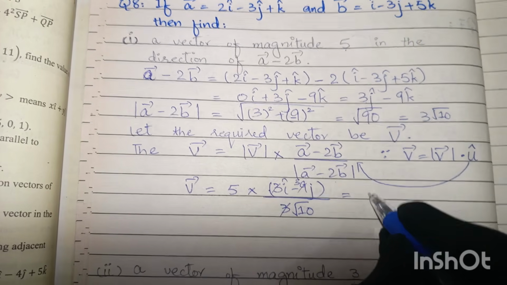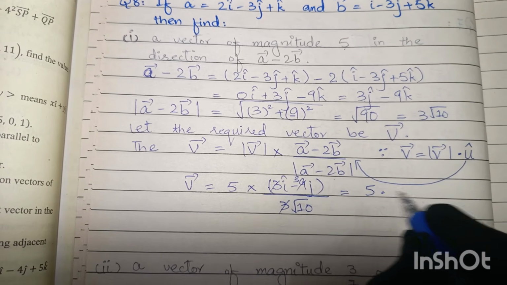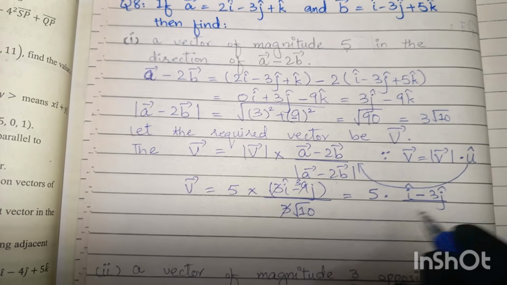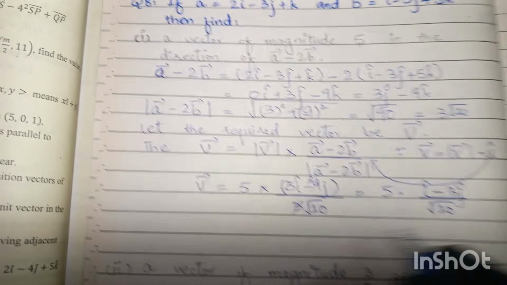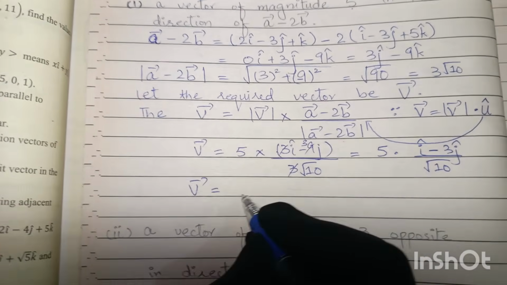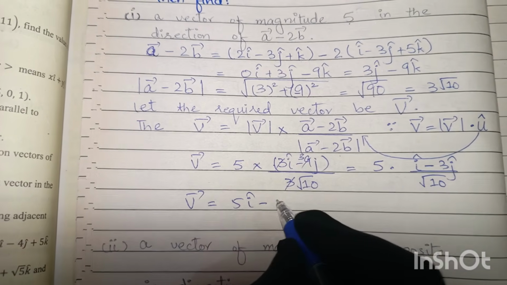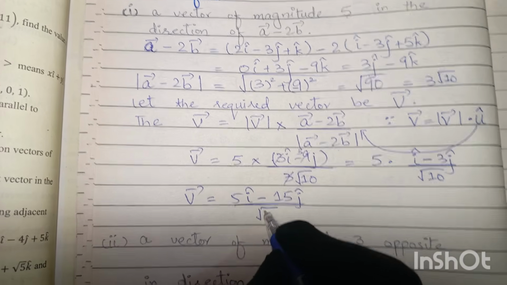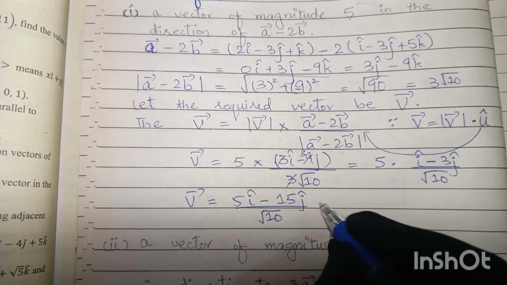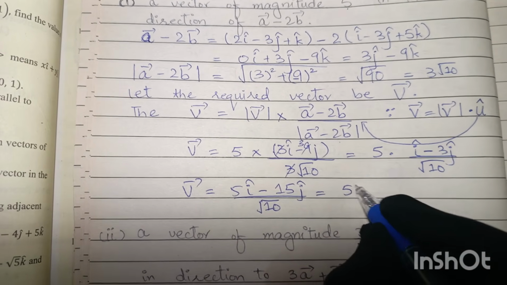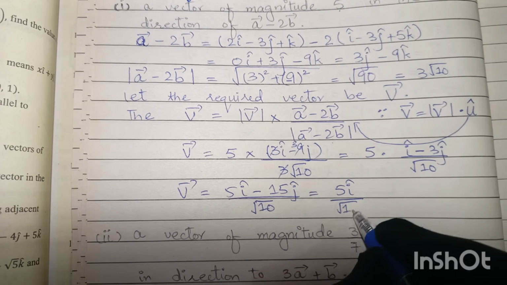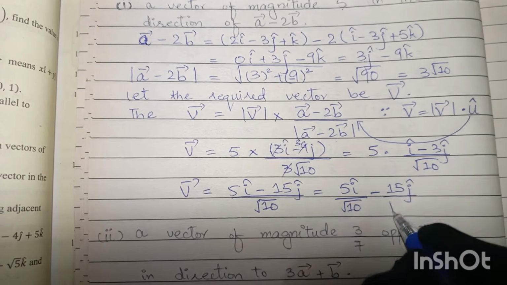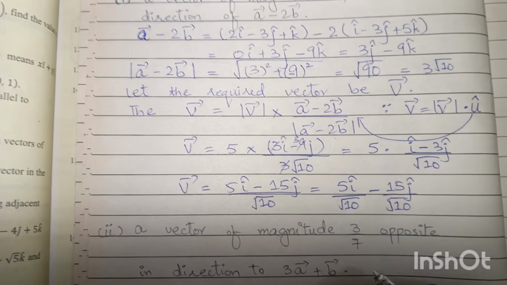Here cancellation will be done and the answer is 5 into i minus 3j divided by square root 10, and the final answer is 5i minus 15j divided by square root 10, which can be written as 5i by square root 10 minus 15j by square root 10, which is the required answer.